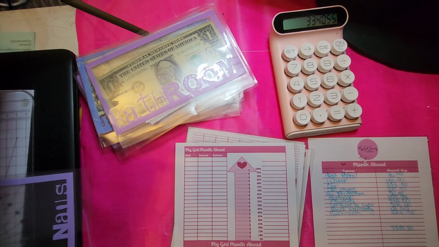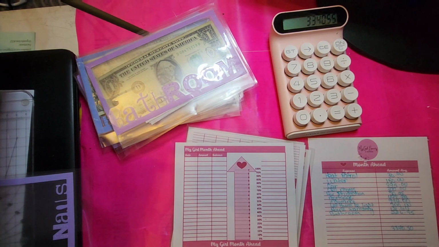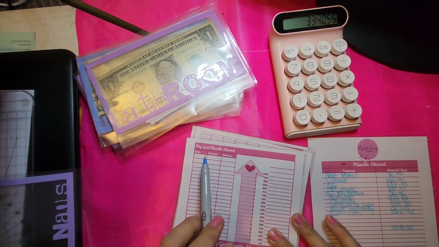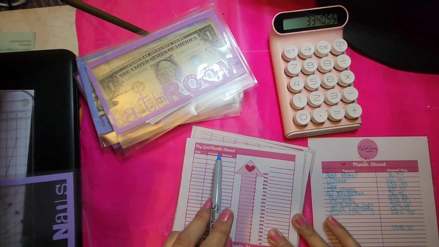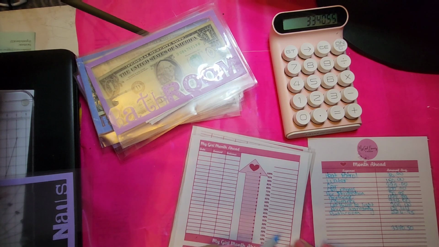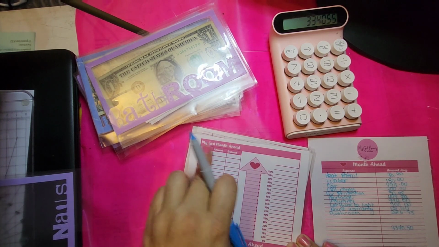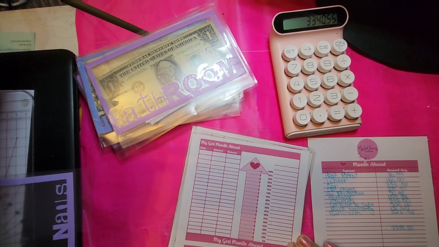This is just basically what I want to keep a month ahead, to always make sure I have that money available and I don't go without. So basically this is going to be your month ahead. This is the date, how much you put, and then your balance. So you'll start from the bottom up, and then you'll start tallying it here.